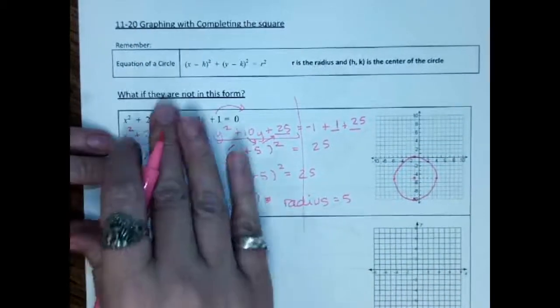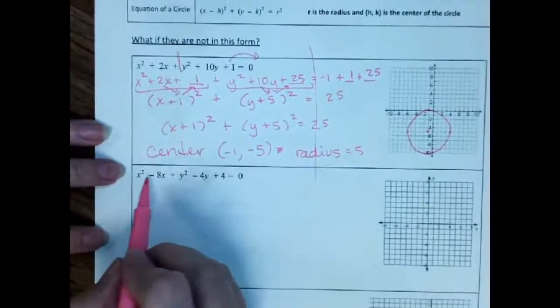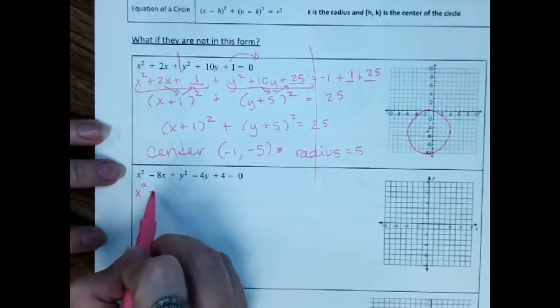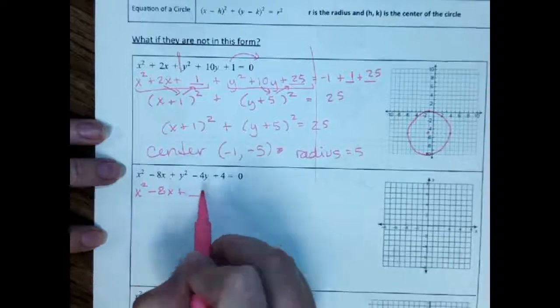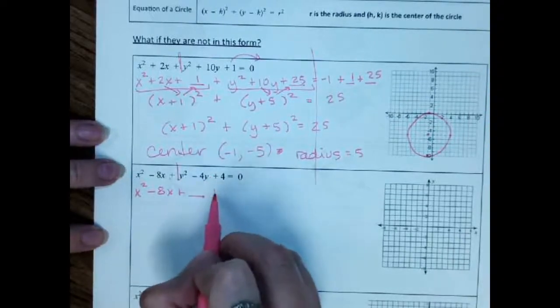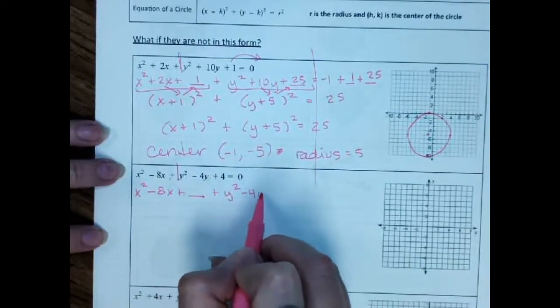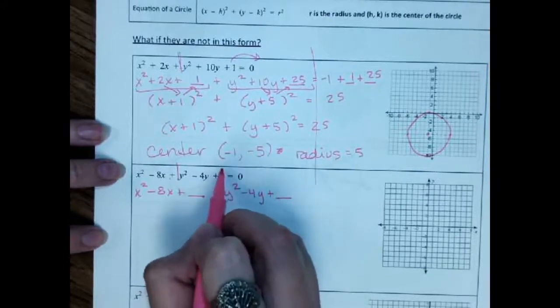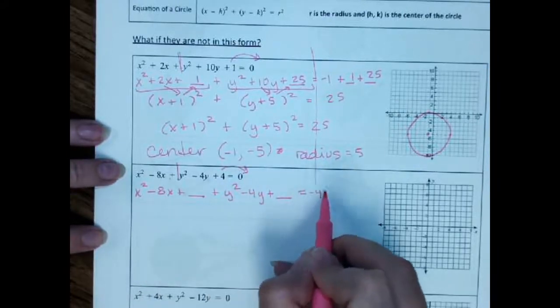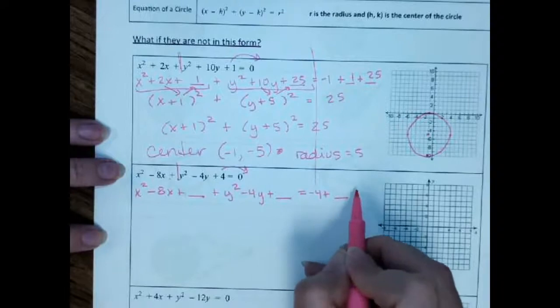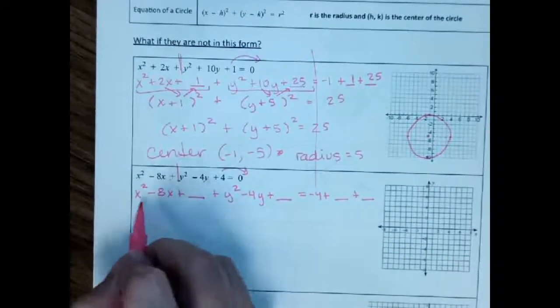Okay, so let's practice this again. Here's the x part. Add a blank after the x part. Then here's where the y part starts. Add a blank for the y part, and move this to the other side. I put two blanks here, so I have to have two blanks here. Now do the x part.